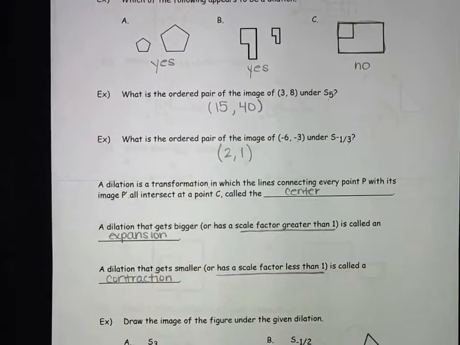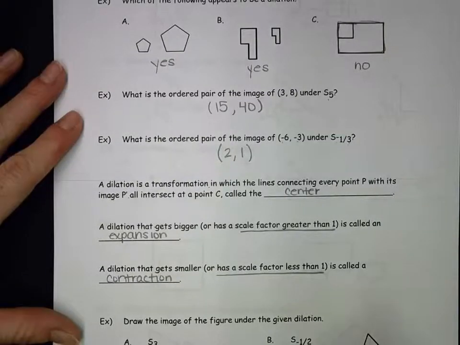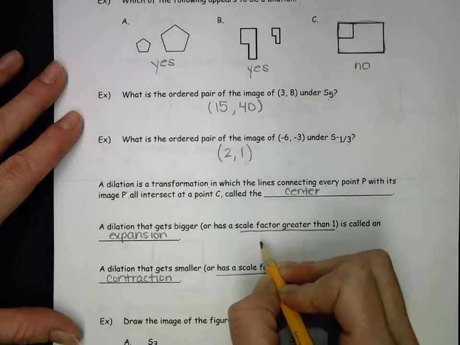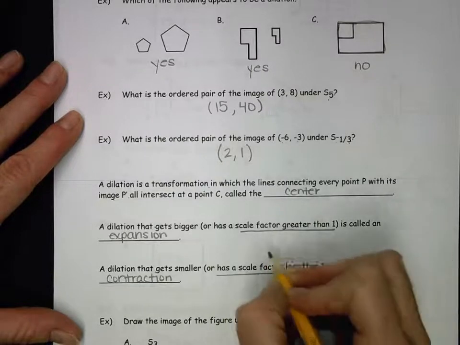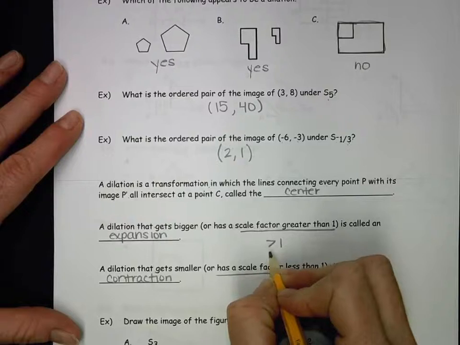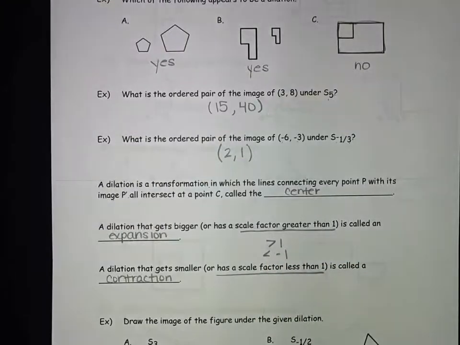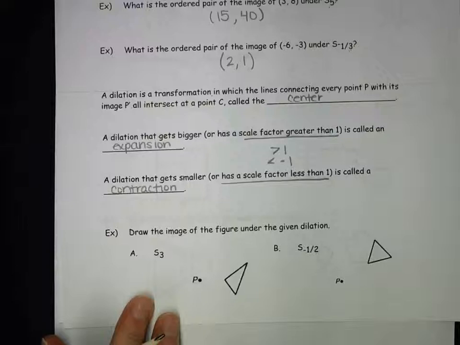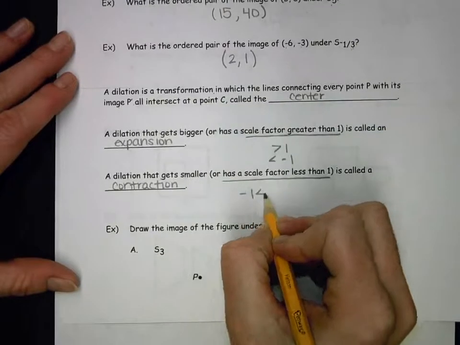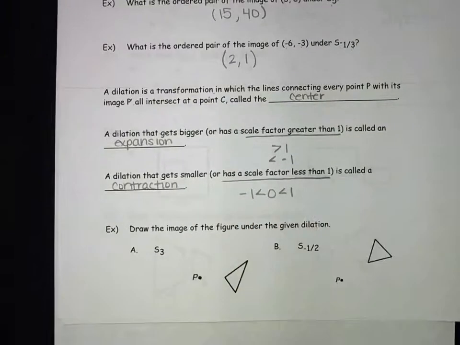Now you have to be tricky here because the scale factor has to be greater than 1, but if you're talking about negatives, it would have to be greater than 1 or less than -1. The negative actually does something different. It makes it flip or reflect, but the 1 is actually what changes the size. So a contraction, the easiest way to remember it, is all those numbers between 0 and 1.